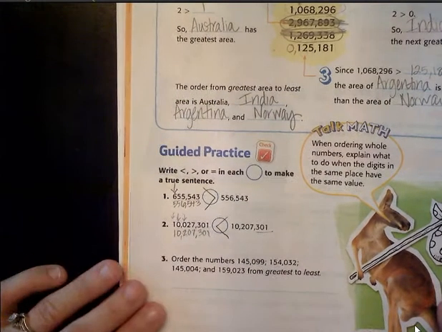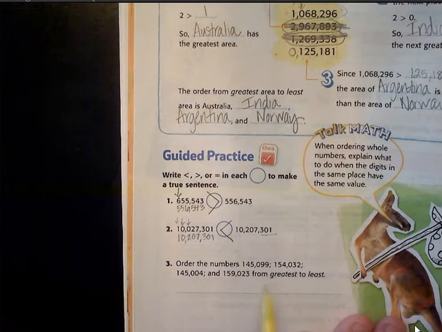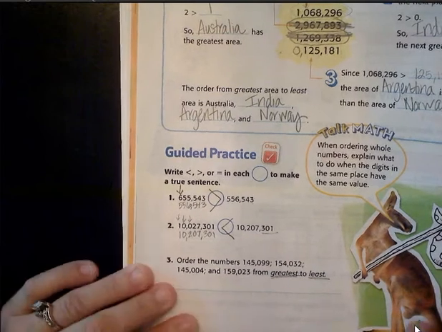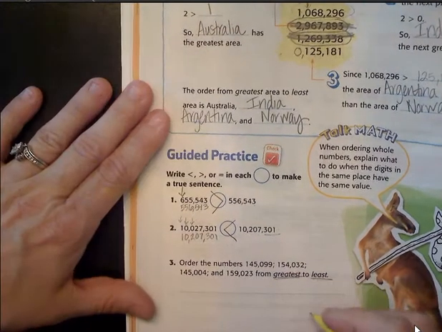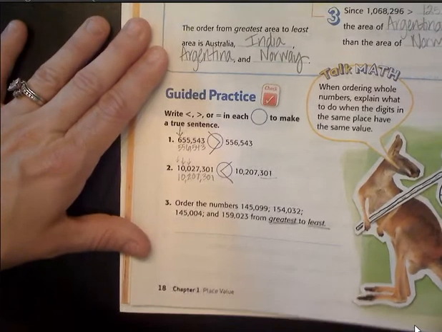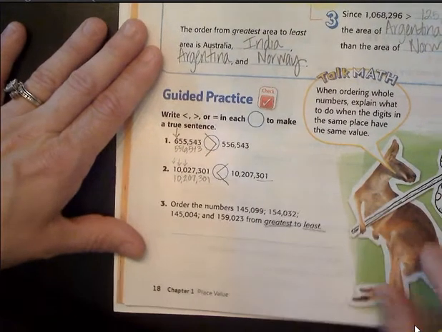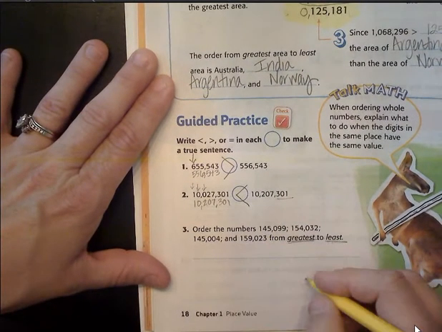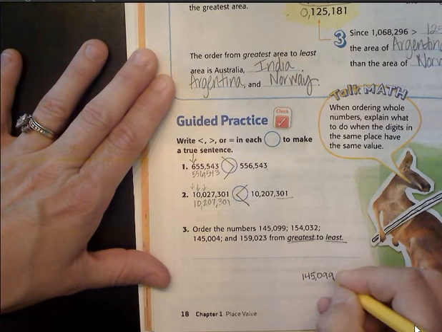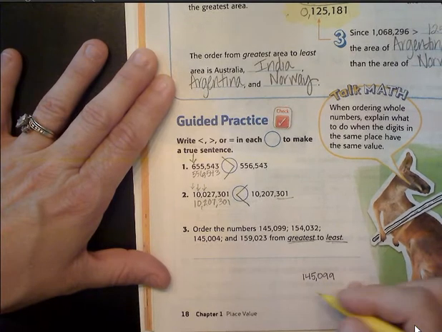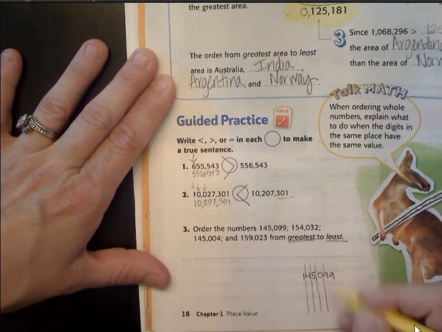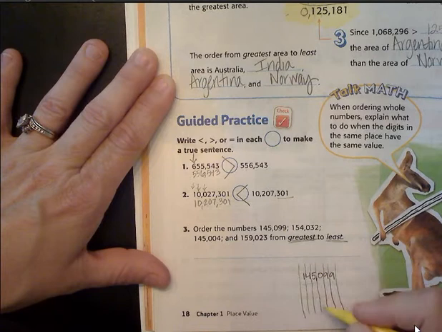And then this time we're going to order the numbers from greatest, the biggest, to least. So the only way we can do this is if we stack them up and match up their ones place. So we're just going to write like our own little table down here. Let me see if I can get my book straight so you can see it. Okay, so let's start with this one, and we're going to write 145,099. Being super neat here is required, and in fact you can make little lines like this. This actually can really help you. Okay, so there's that one.